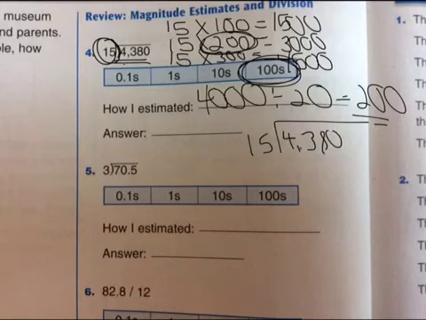How many 15s are in 4? None. How many 15s are in 43? Well, I know that 15 is 1, 30 would be 2, 45 I've gone over, so I'm going to go with 2. So I write the 2 over the 3 because I'm doing the 43, and I have 30. And I subtract, and I have 13, and I have to bring down the 8.